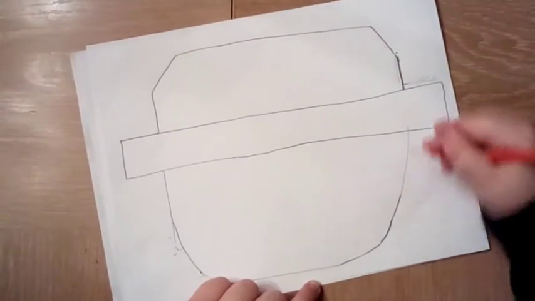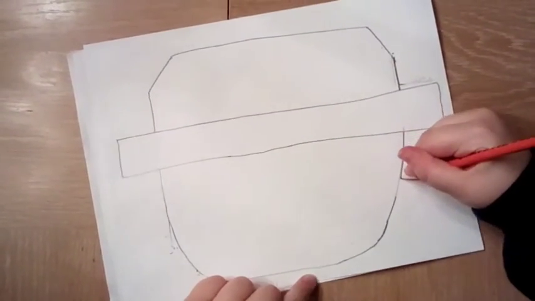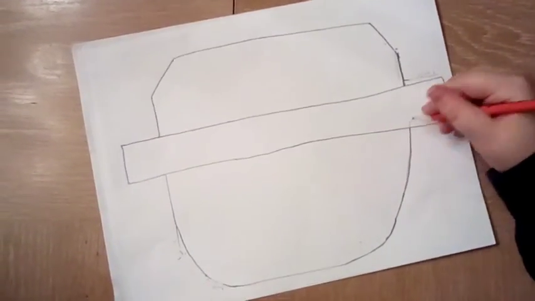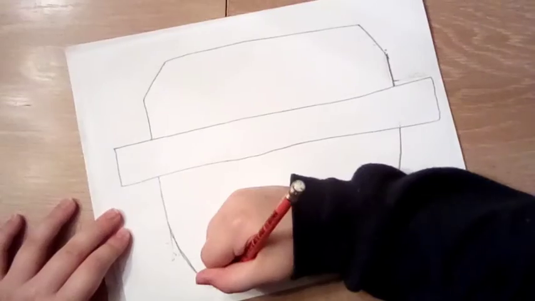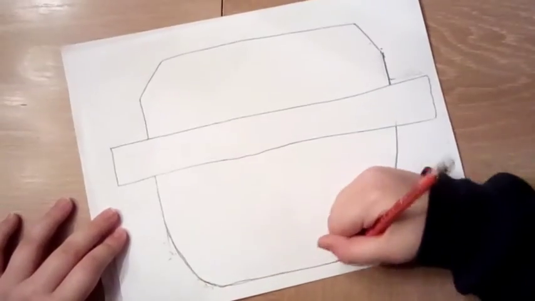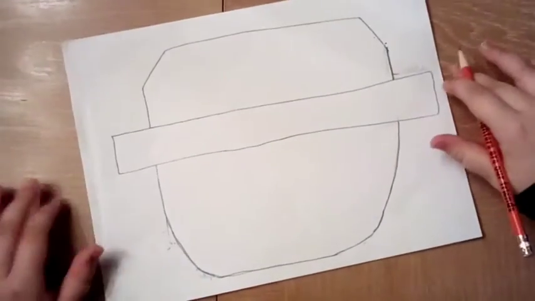And you can darken them a little. So we're going to come here, just darken. And then you can do that all the way around. So you come down, all the way across, and darken. And you can do that for every shape.